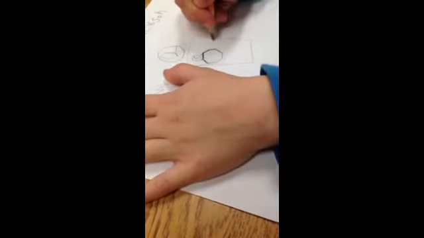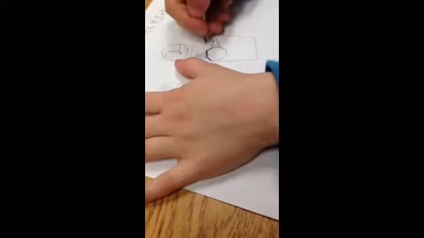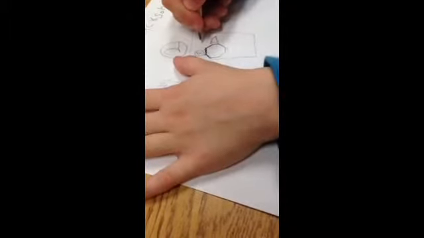11. So we have 8 sides already. How many more do we need? 3 more, so a triangle. There we go. So let's try one of that. Okay, so 1, 2, 3. We're on to our second way.